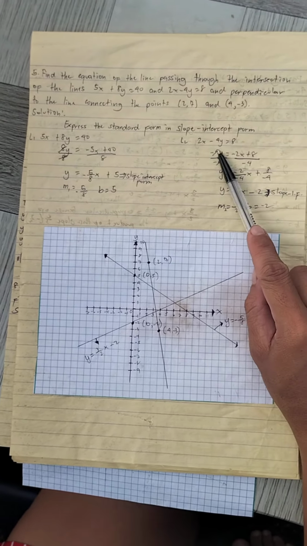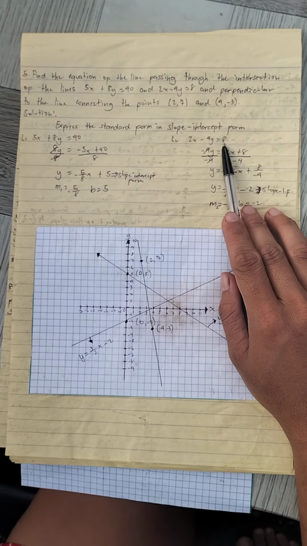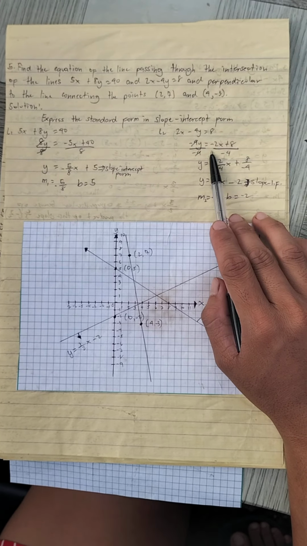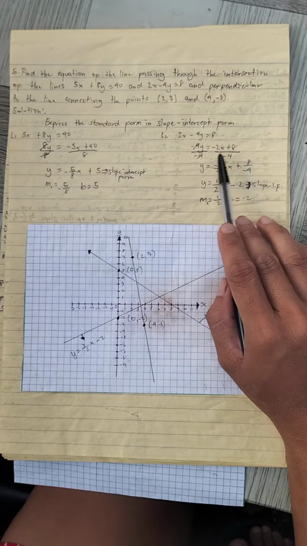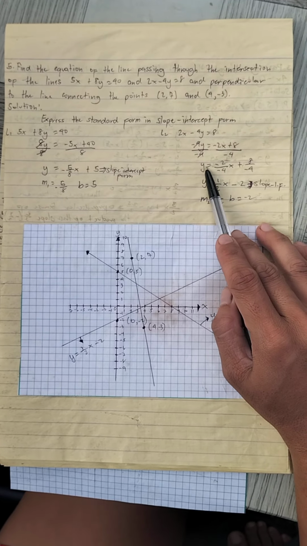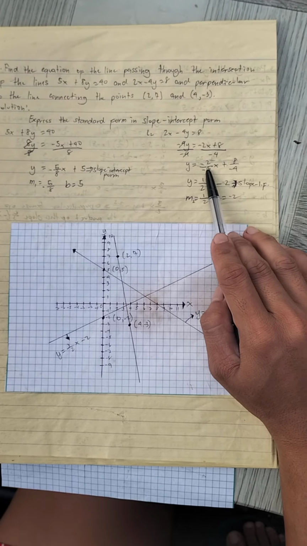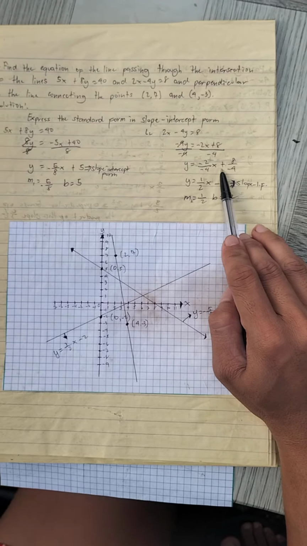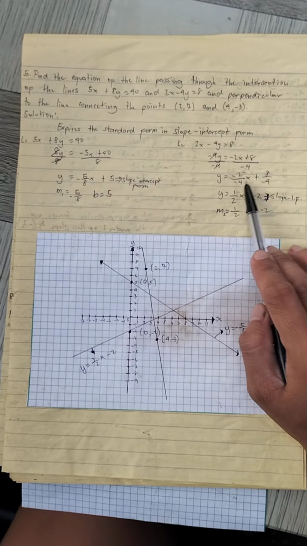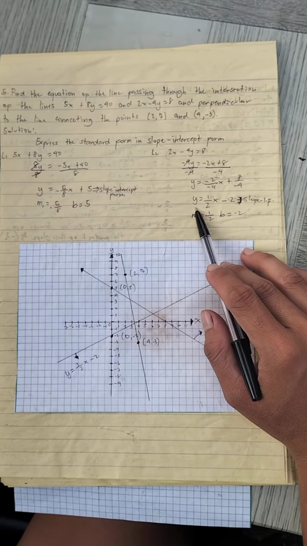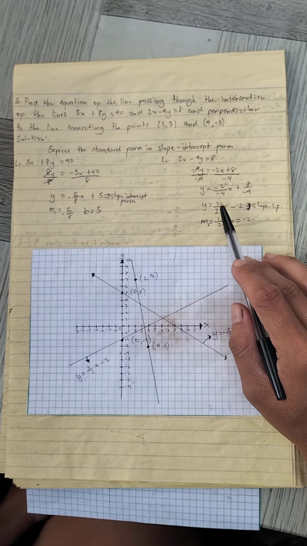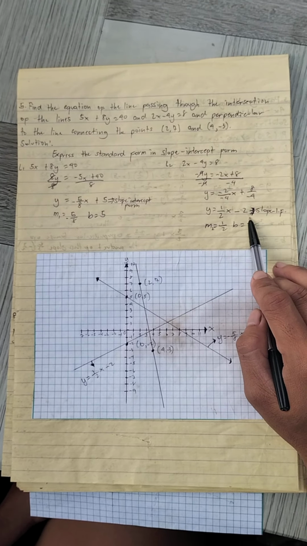While our second line is 2x minus 4y is equal to 8. So negative 4y is equal to negative 2x plus 8, divided by negative 4, cancel out. So y is equal to negative 2 over negative 4 x plus 8 over negative 4. So we divide, and the result is y is equal to 1 over 2 x minus 2.